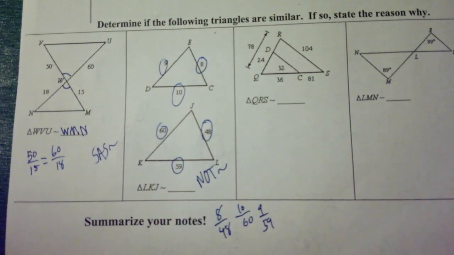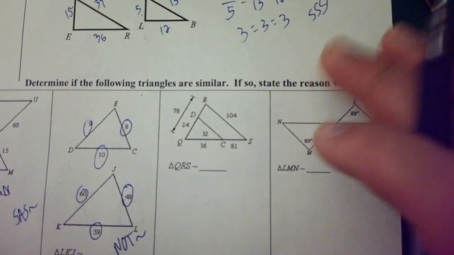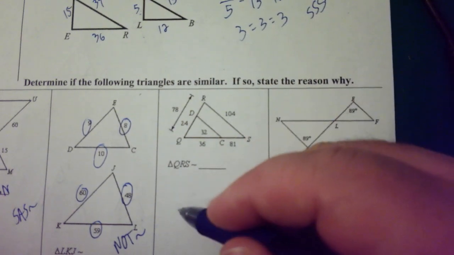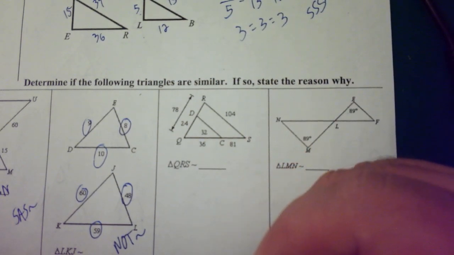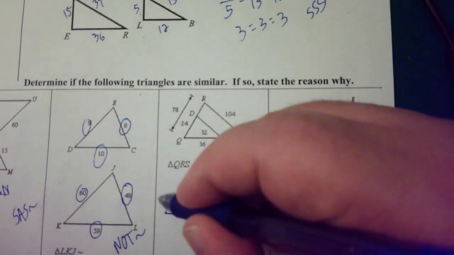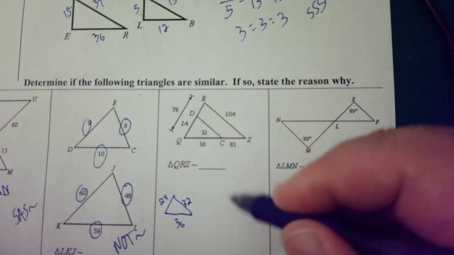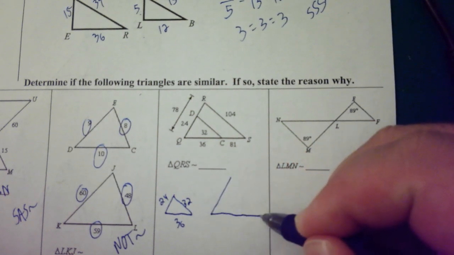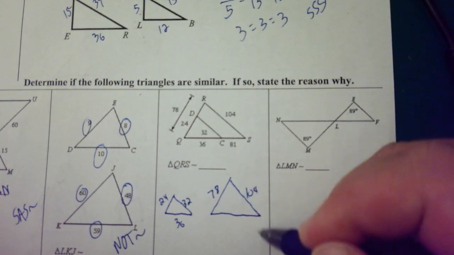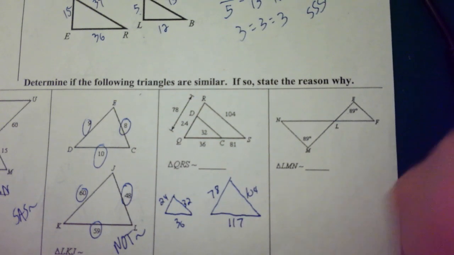Okay. The next one also has just sides. So if this is going to be similar, it's going to be by side-side-side similarity. First of all, I need to separate these. I can't look at triangles combined like this. That's going to drive me crazy. So that's 24, that's 36, and that's 32. And I've got my bigger triangle here. That's 78, that's 104, and if I add those together, I get 117.